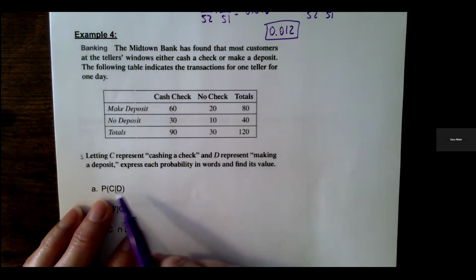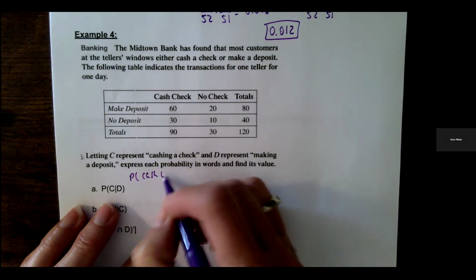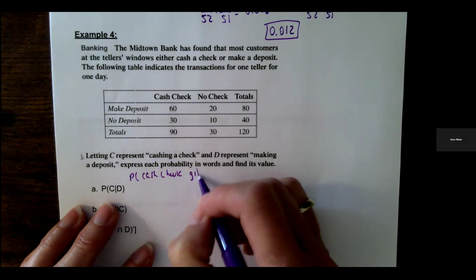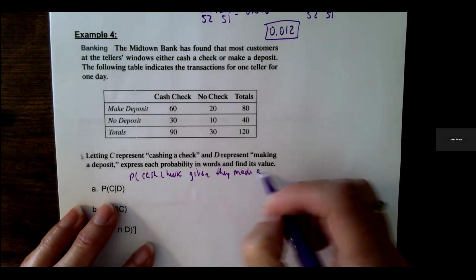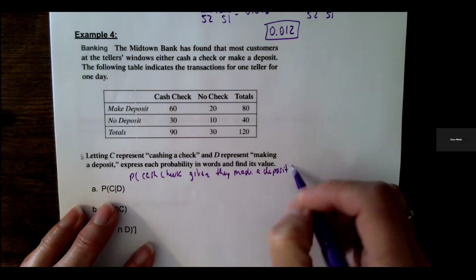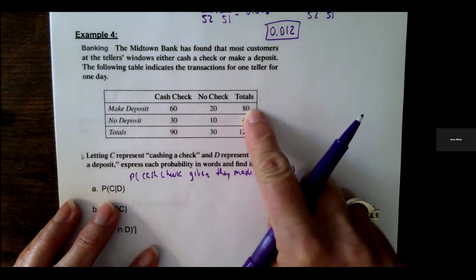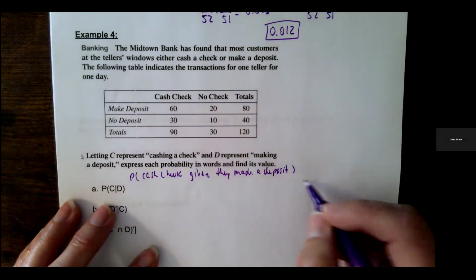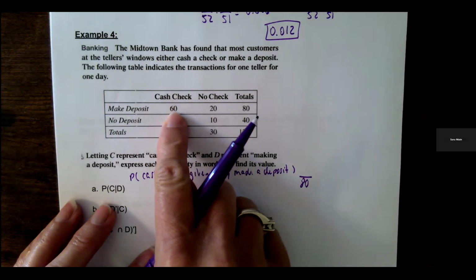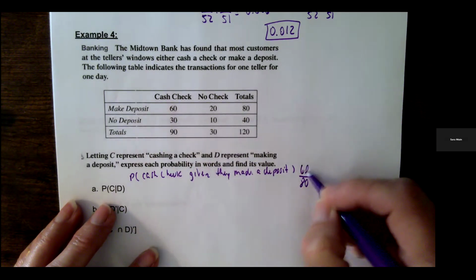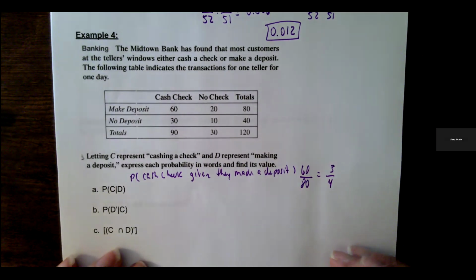So the probability of C given D. So the probability of cashing a check given they made a deposit. So given that they made a deposit, we're looking at all of the deposits, and there's 80 of those. So out of the 80 deposits, what number of them did they cash a check? That would be 60. So that reduces to 3/4.